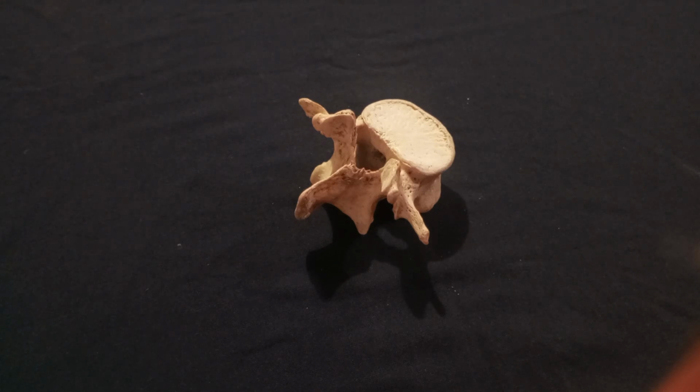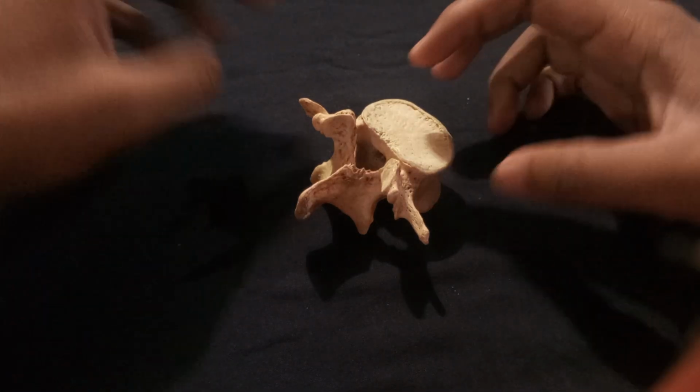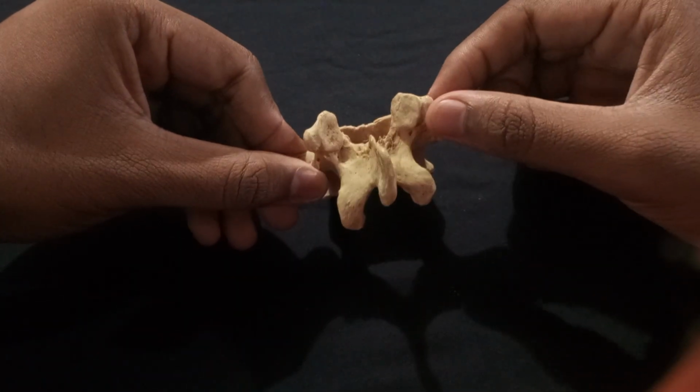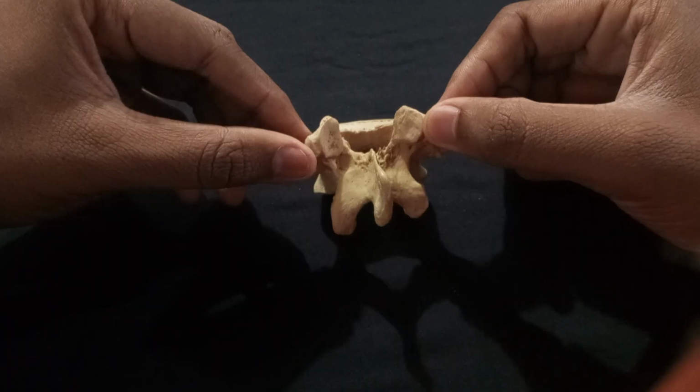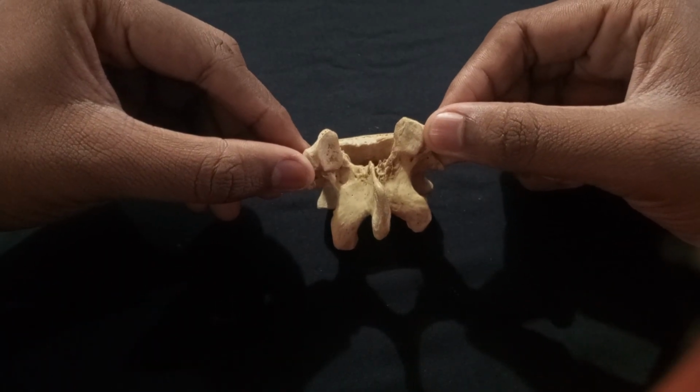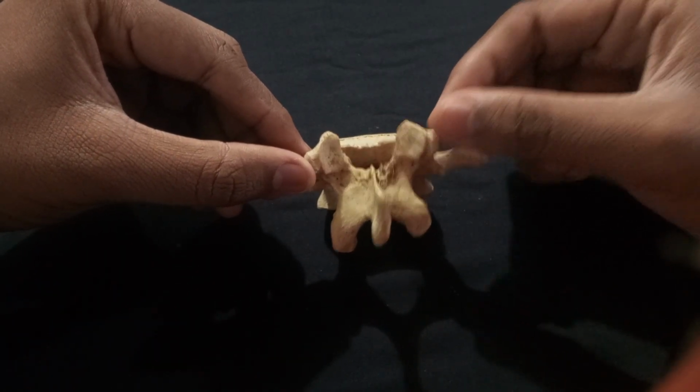Assalamu alaikum everyone. Today I will demonstrate a typical lumbar vertebra. So first to fourth lumbar vertebra are the typical lumbar vertebra. Typical lumbar vertebra possesses mammillary process, a slight elevation on the superior articular process of the vertebral arch.